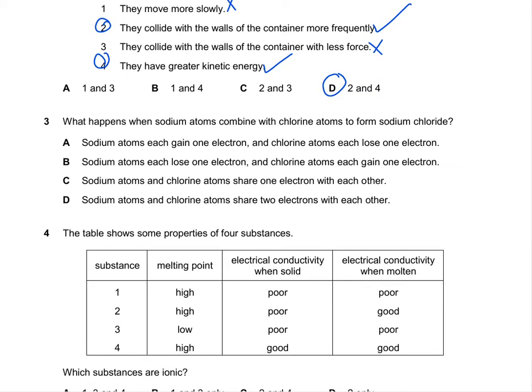What happens when sodium atoms combine with chlorine atoms to form sodium chloride? Sodium chloride is an ionic compound, as it contains a metal and a nonmetal. The sodium is the metal, so it loses electrons, and the chlorine is the nonmetal, so it gains these electrons.